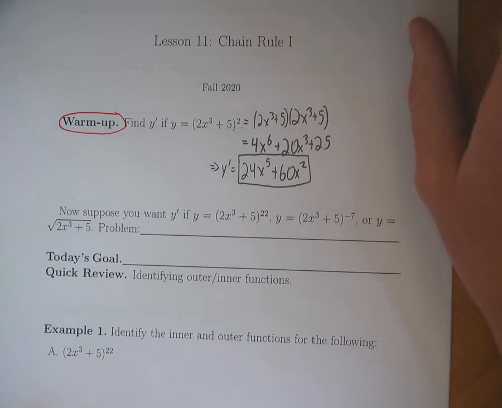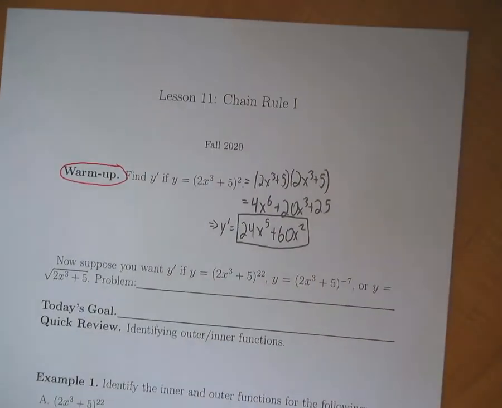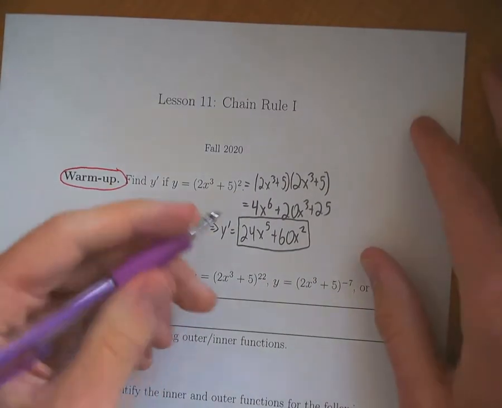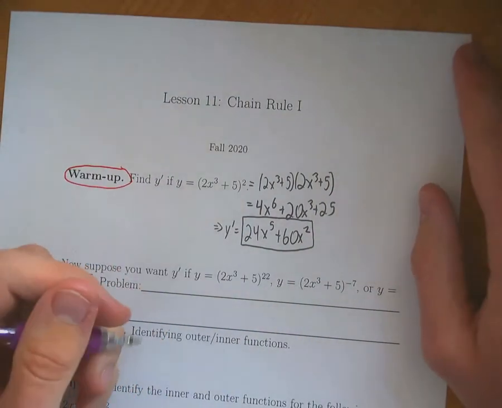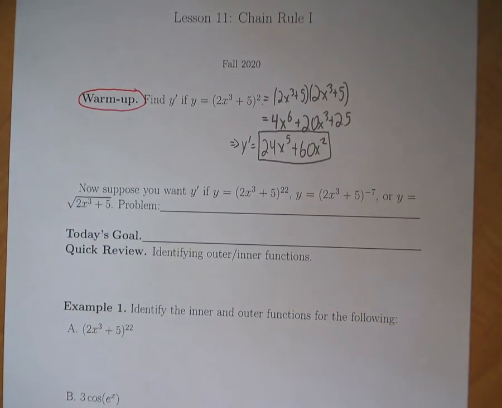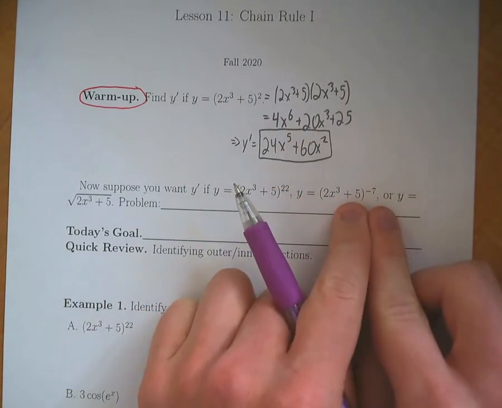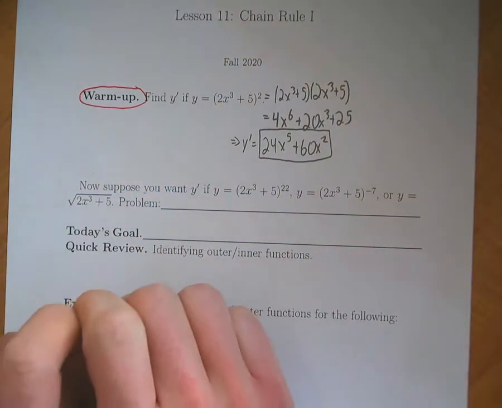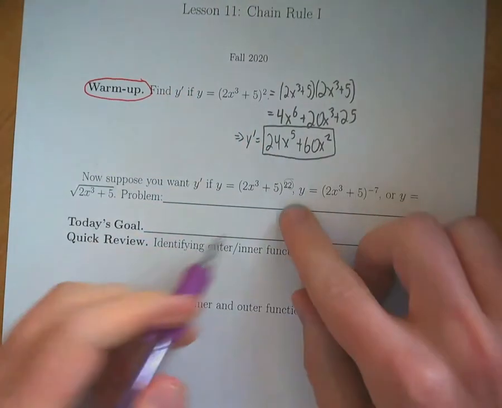Alright. So, the good news is that with this warm-up, the power on 2x cubed plus 5 was relatively small, so we could just factor it out, do the usual power rule, and then that's the problem. But here's the thing. Unfortunately, not all functions in math are nice like that. Because what if you have, say, 2x cubed plus 5 to the 22nd power like we have here? Or negative 7? Or square root of 2x cubed plus 5? So let's focus on this one for starters.